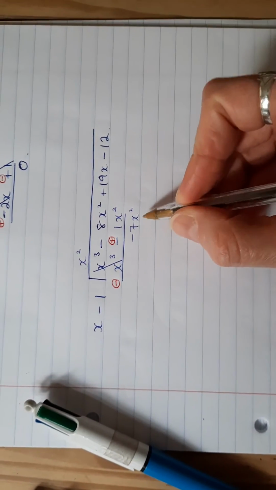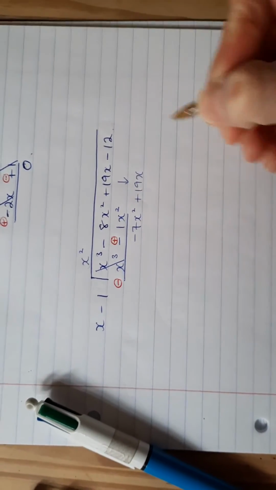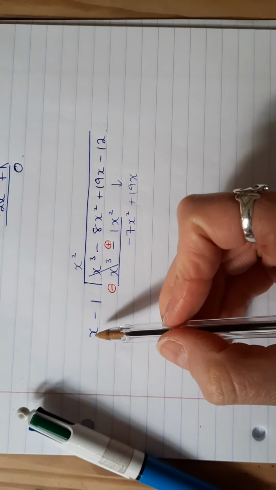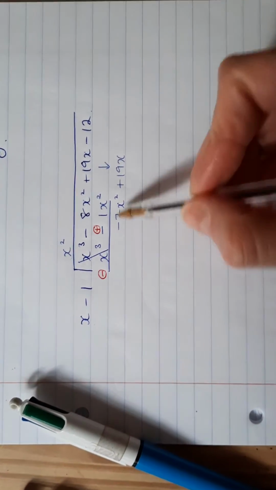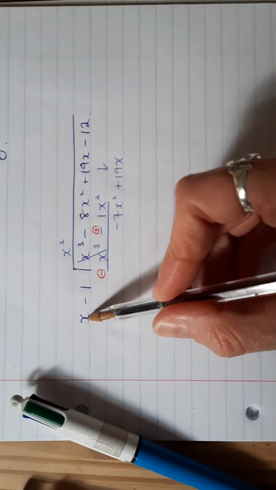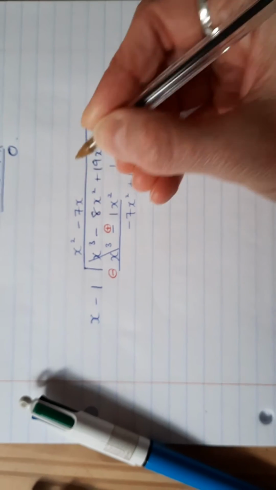And once you've gone that far, you have to drag down the next term. Then the process starts again. So it's long division. So step 1, divide. Divide this first bit into this first bit. So x into -7x squared goes -7x times.